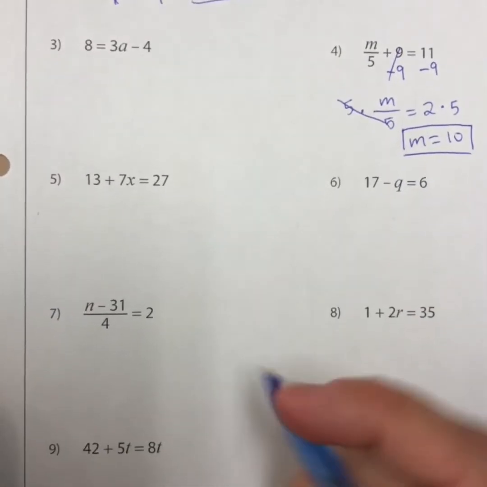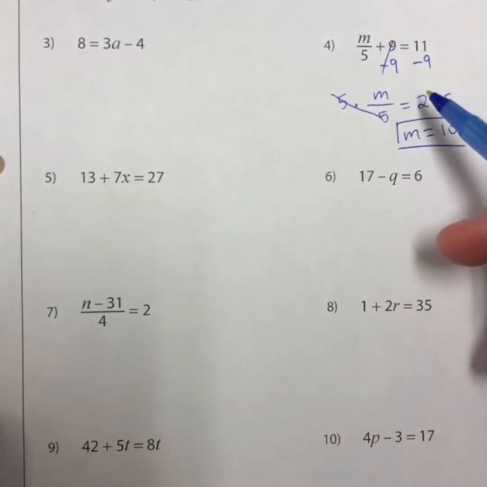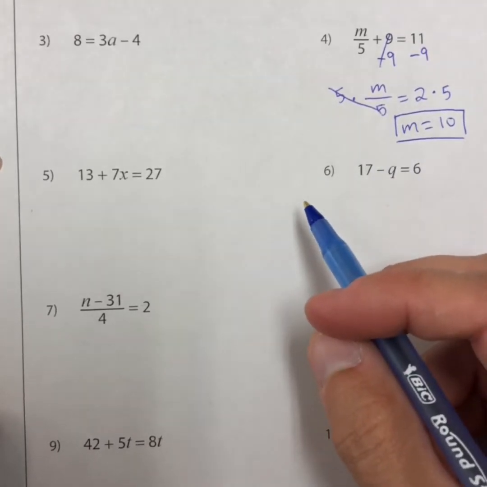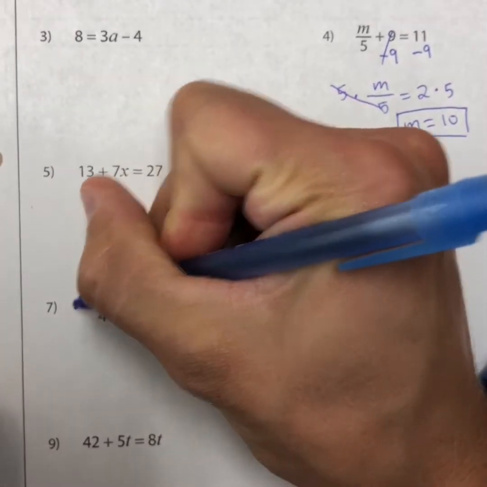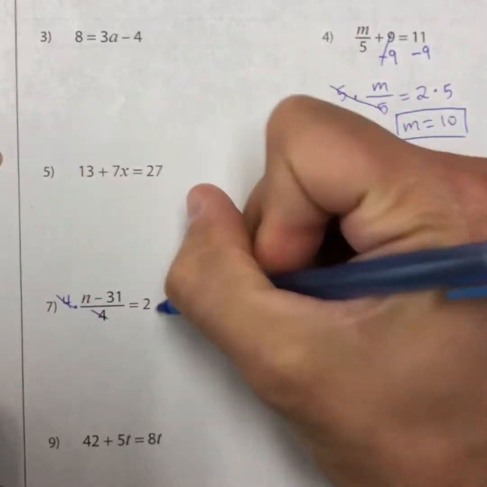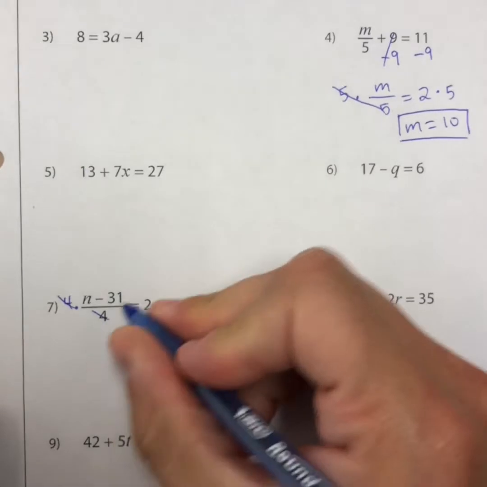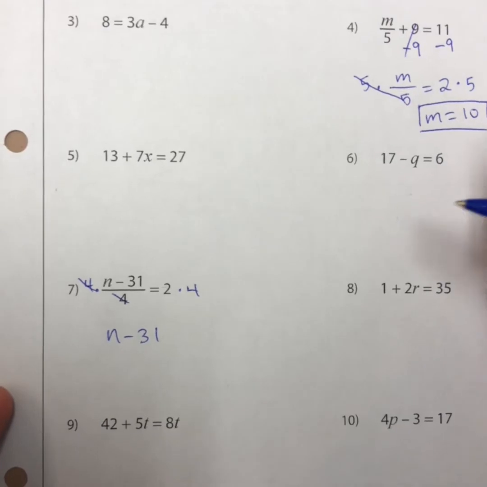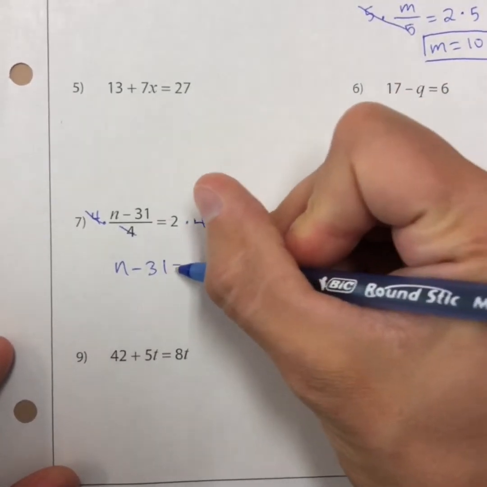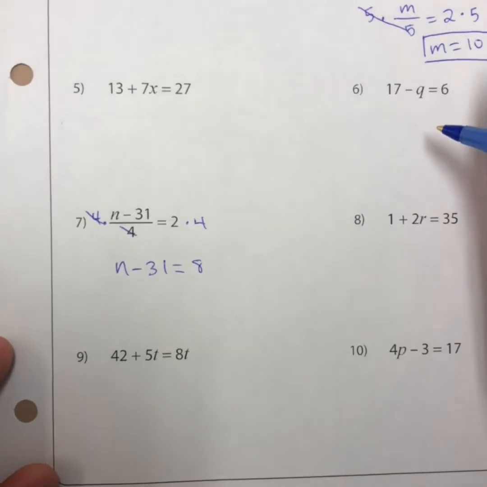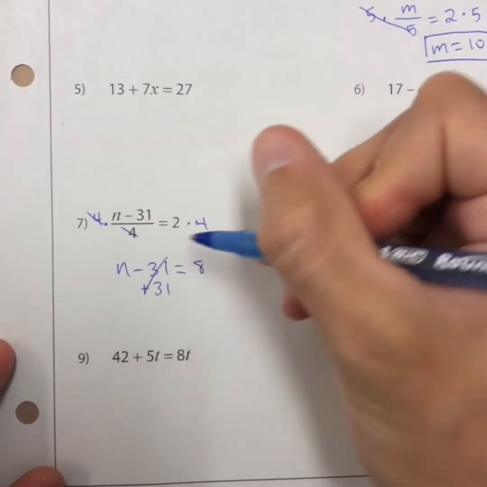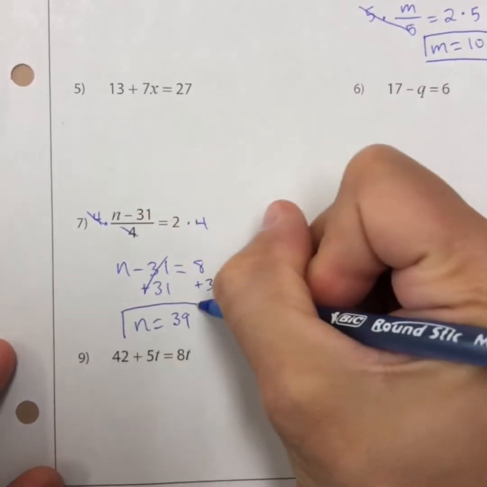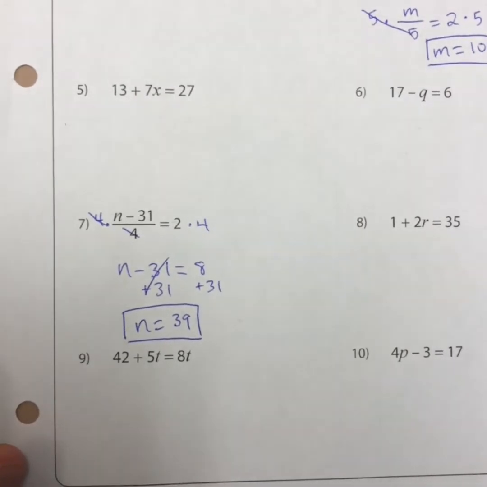All right, so 7 is quite different from number 4, as we really have to multiply first in order to eliminate this fraction. So that's where I would go straight with the multiply both sides by 4 step. By doing that, we've eliminated the fraction entirely, and we're just left with n minus 31. Okay, n minus 31 equals 8. And then now you're down to one step. Add 31 on both sides, n equals 39. Okay, so besides that, there's no more fractions to worry about.